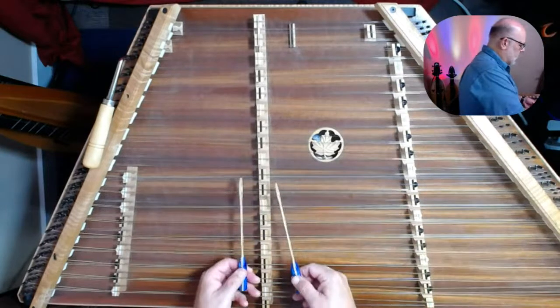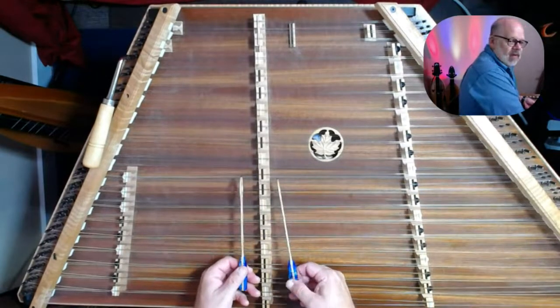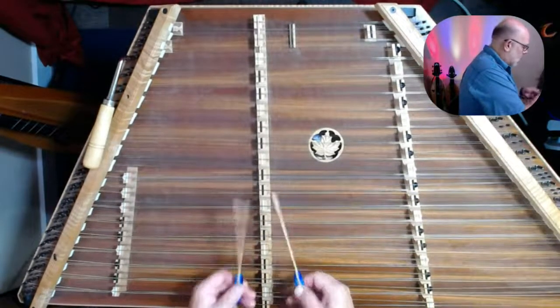So the other thing power chords can do is provide a steady accompaniment.